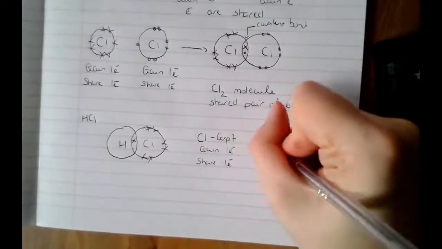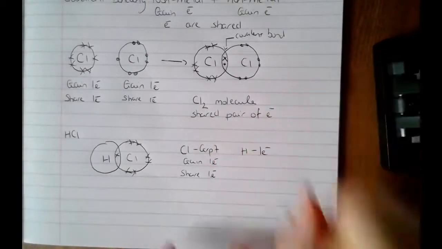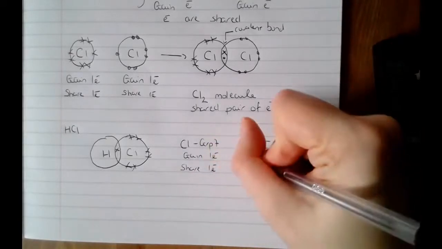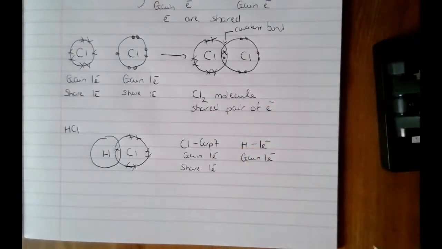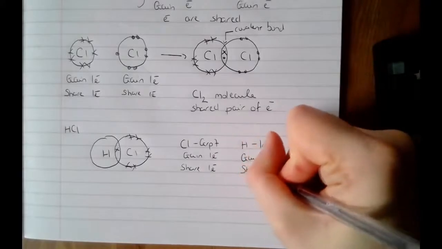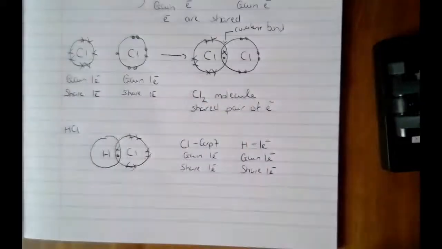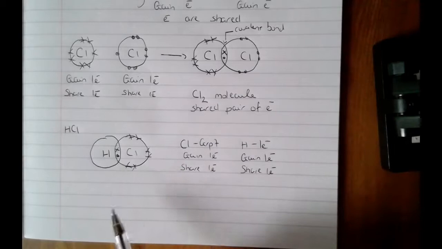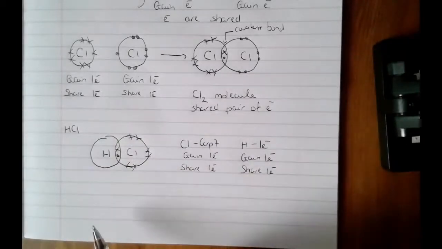For hydrogen, it's not in any of the main groups, but I know it has only got 1 electron in total. Its electron is in the first shell. The first shell can hold 2 electrons. So if it's got 1 and it wants 2, then hydrogen wants to gain 1 electron, just like chlorine. If it wants to gain 1, it will share 1. So just like chlorine, hydrogen is going to share 1 electron. But hydrogen doesn't have any other electrons. It's only got 1 and it's choosing to share it. So you're not going to draw any electrons on the outside for hydrogen.